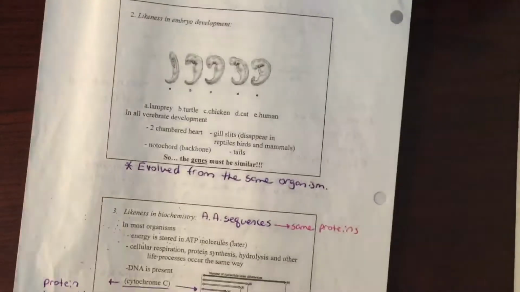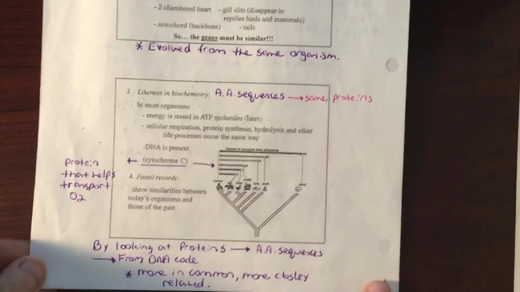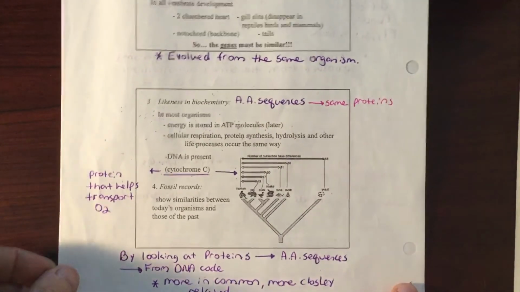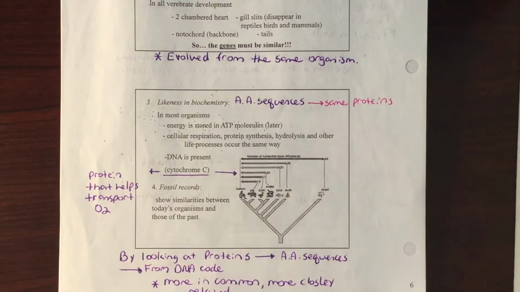Biochemistry, and what I mean by that is your amino acid sequences, your proteins. Think back, it relates to your DNA because your DNA codes for your messenger RNA and your messenger RNA codes for your amino acids, and we put those amino acids together and we make proteins. We talked about that with our protein synthesis section. So we can look at these amino acid sequences. We can pull DNA out of these organisms and say, hey, let's look at these amino acid sequences.